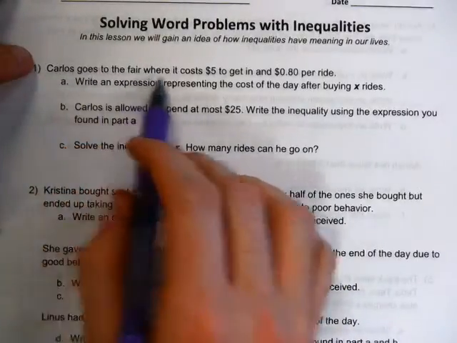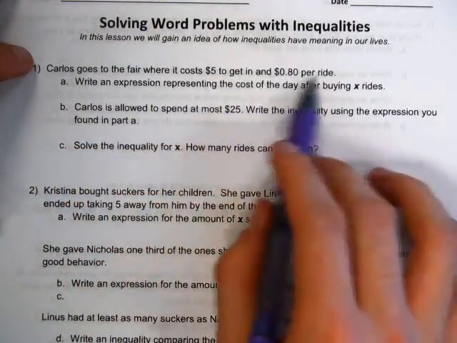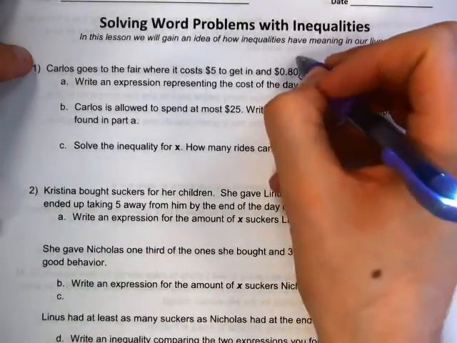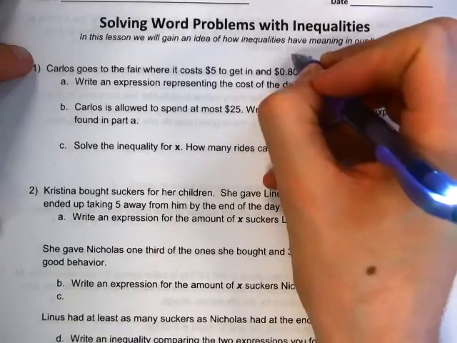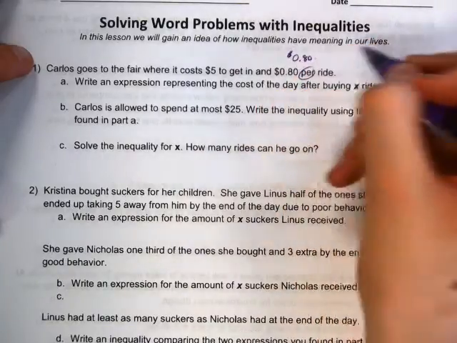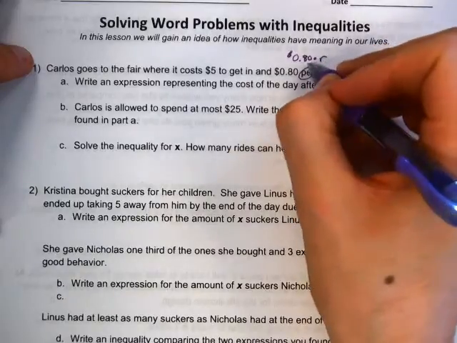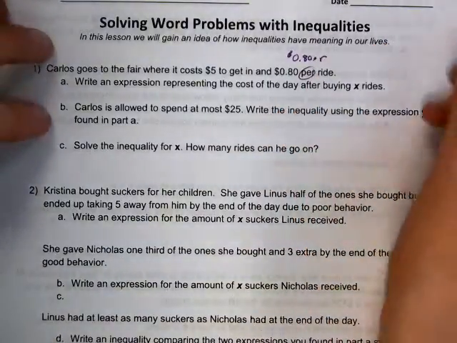Carlos goes to the fair where it costs $5 to get in and 80 cents per ride. Now we know that per is a good multiplying word, so that means I'm going to have 80 cents times however many rides that I ride. So if I say R is the rides, right? So 80 cents times the amount of rides I do.